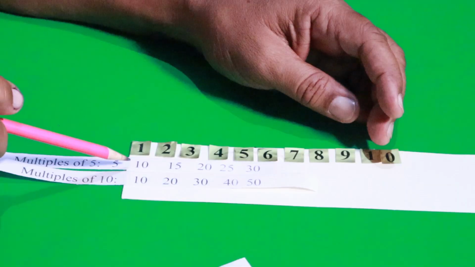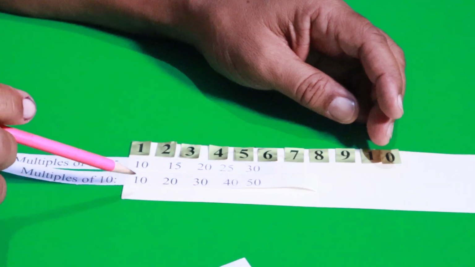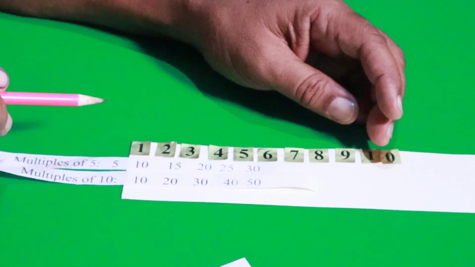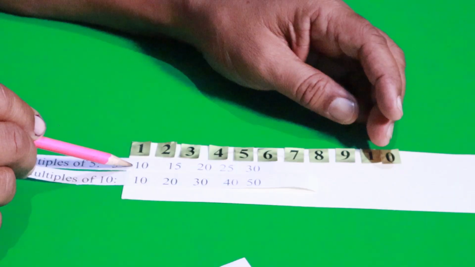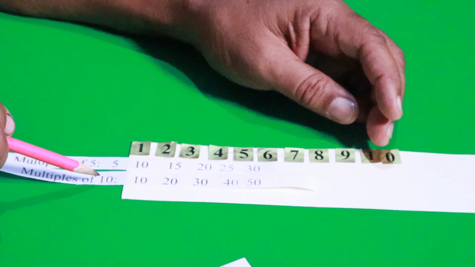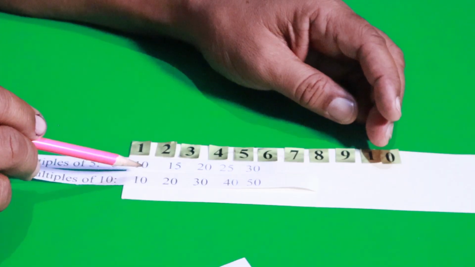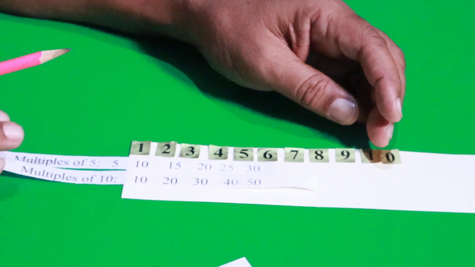So for 5 we have 10, 15, 20, 25, 30. For 10 we have 10, 20, 30, 40, 50. So right away, the least common multiple for both these multiples of 5 and 10 would be 10. Therefore, the least common multiple for these two sequences of numbers would be 10.